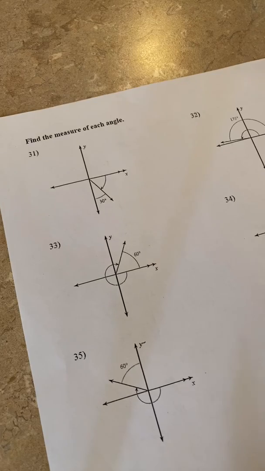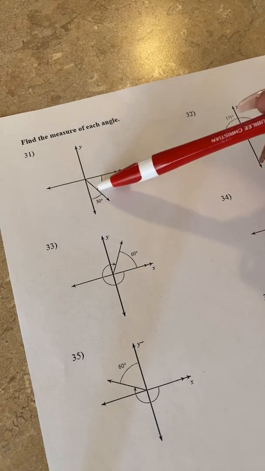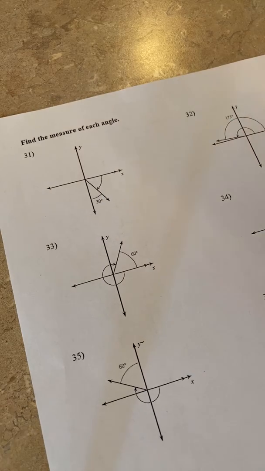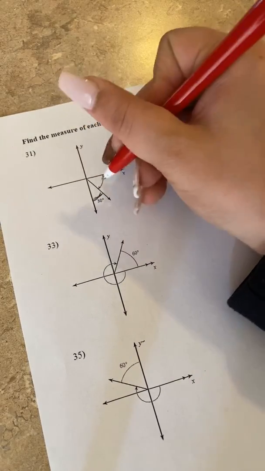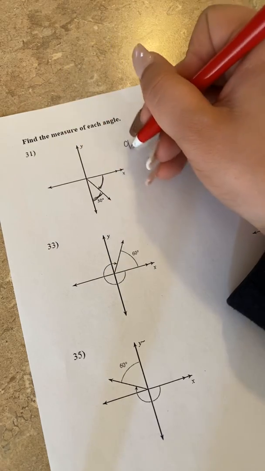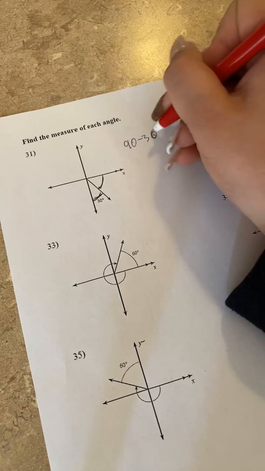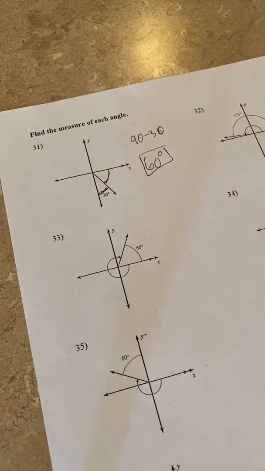And then on the back page, you're just telling me the measure of these angles. So instead of sketching them out, you're already given them. For example, this one tells you that this angle is 30 degrees. You know the whole thing is 90. So if I do 90 minus 30, this angle right here is 60 degrees. So you're just finding out what is actually drawn here.